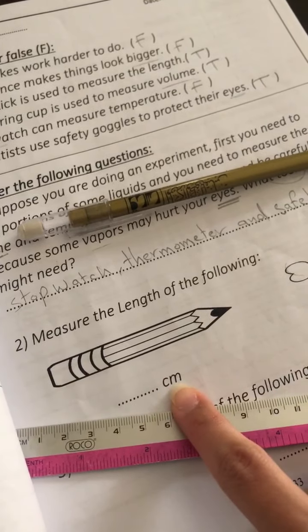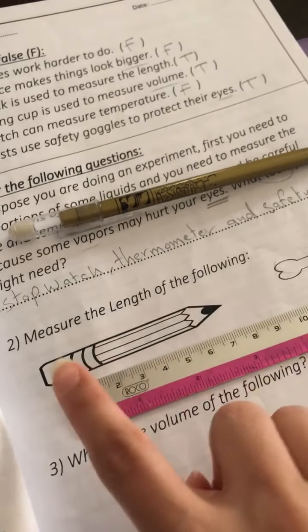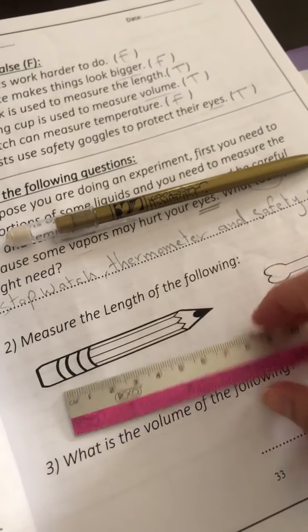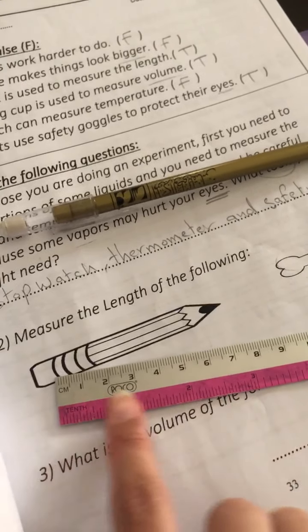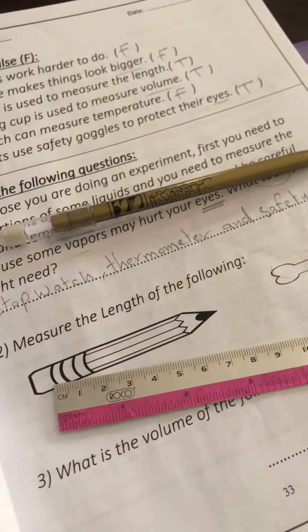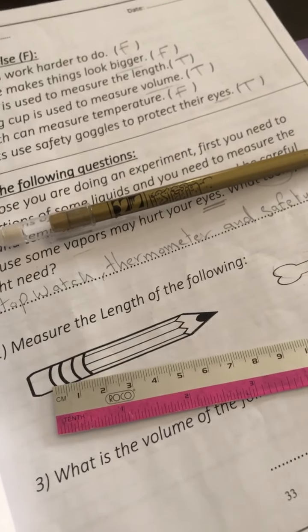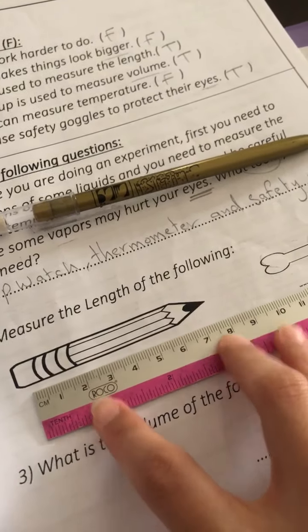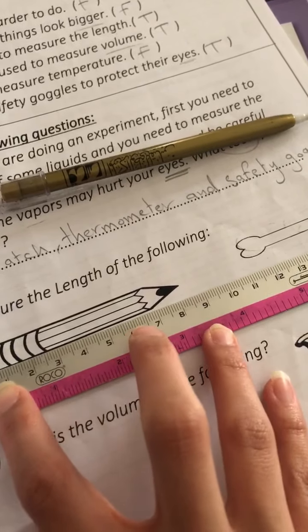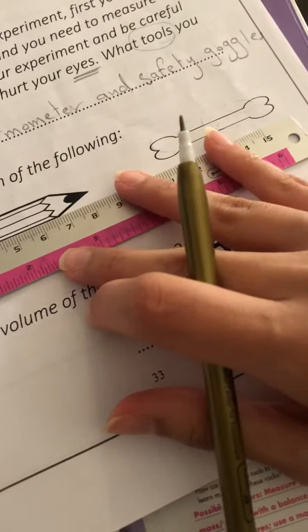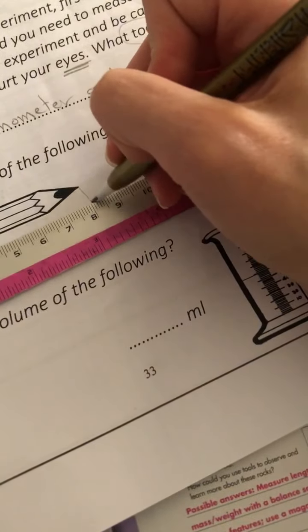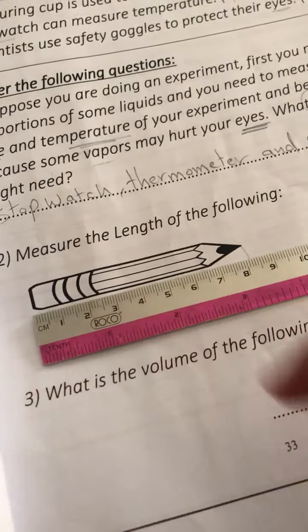So we need it in centimeter unit. So we will use this side for centimeter. The other side is for inches. This is for inch, and the upper side is for centimeter unit. So we need to take the ruler and put it from the beginning of the pencil until the end. Okay, from the beginning of it until the end.